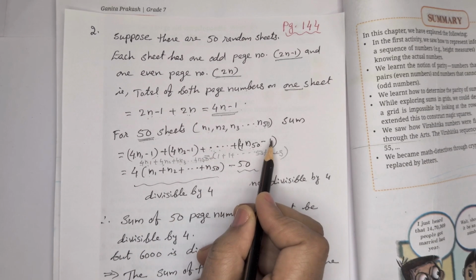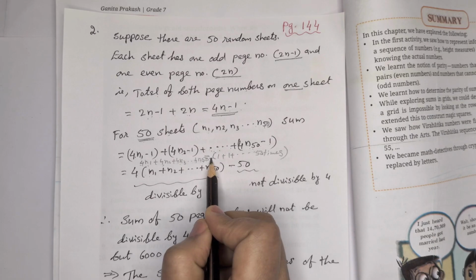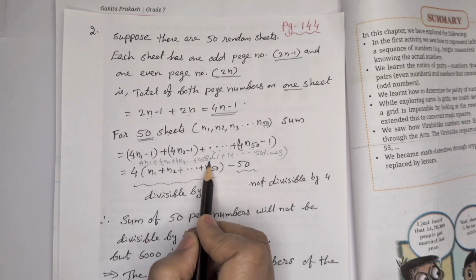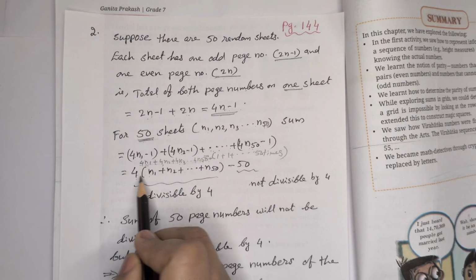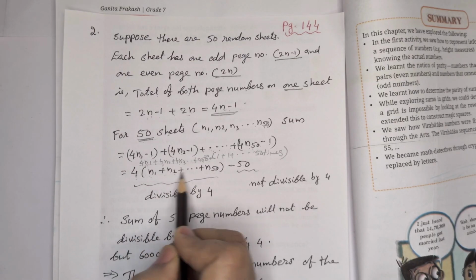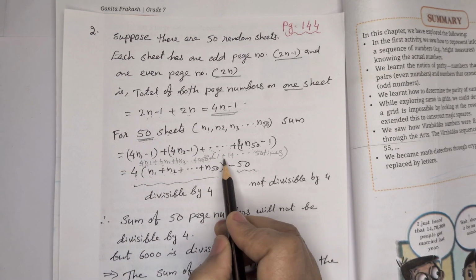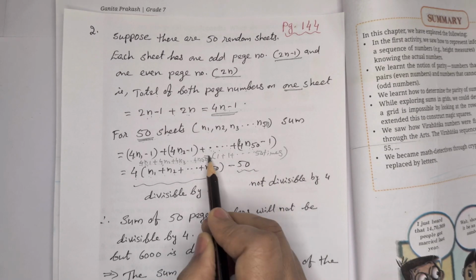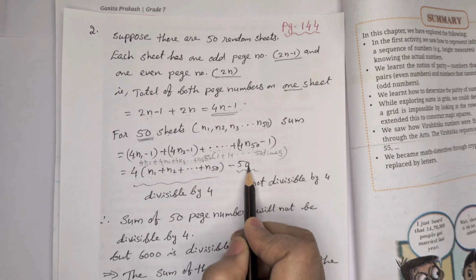Every bracket contains 1, so we can take the minus sign as common, so 50. From these terms we can take 4 as common. Inside the bracket n1 plus n2 plus up to n50, and the sum of all these ones, 50 times, with the minus sign applying, so minus 50.